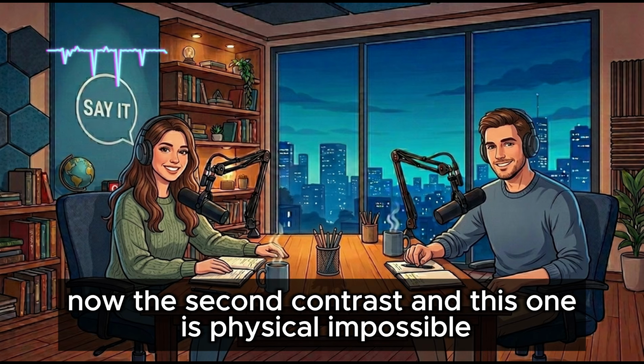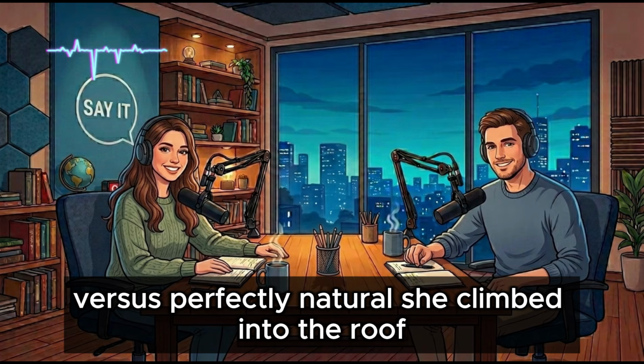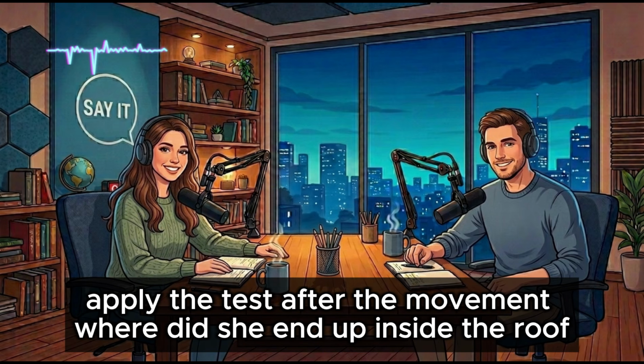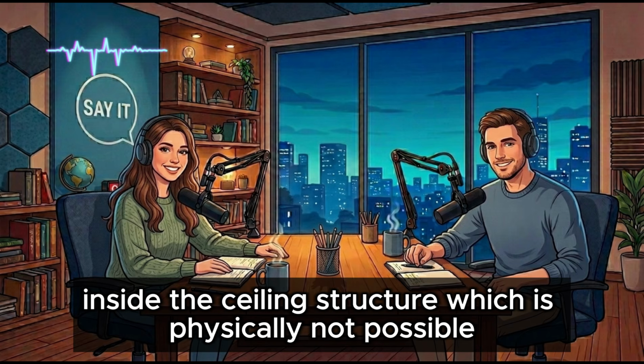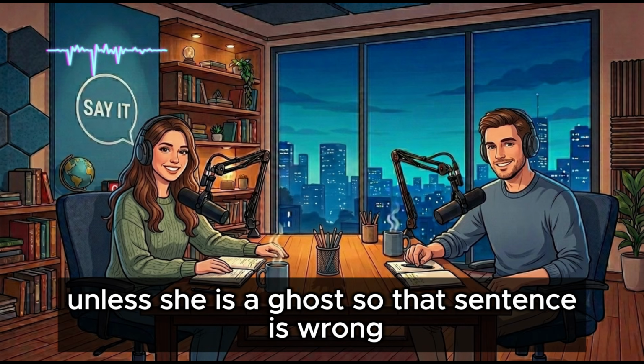Now, the second contrast, and this one is physical, impossible versus perfectly natural. She climbed into the roof. Apply the test. After the movement, where did she end up? Inside the roof, inside the ceiling structure, which is physically not possible unless she is a ghost. So that sentence is wrong.